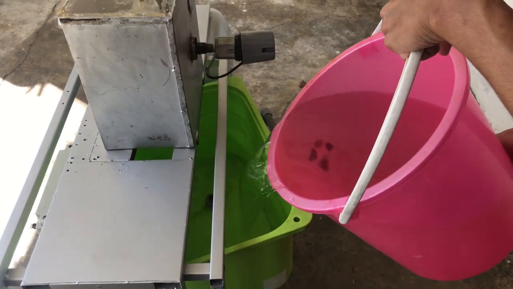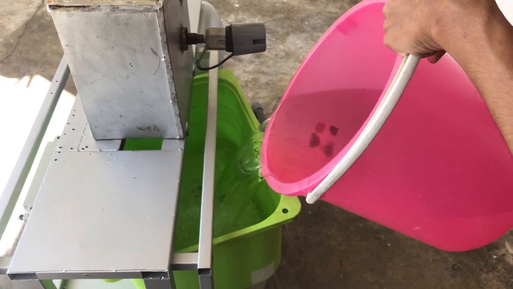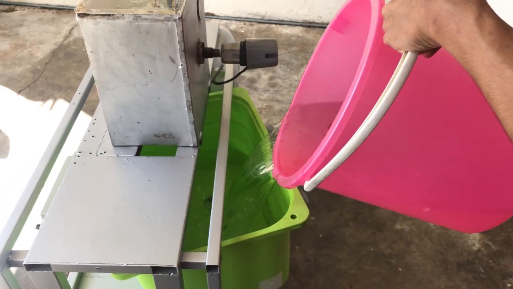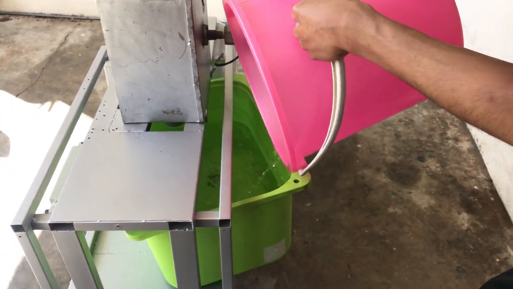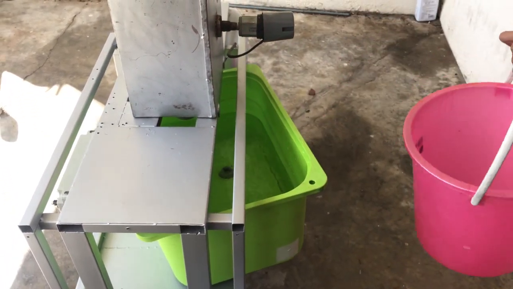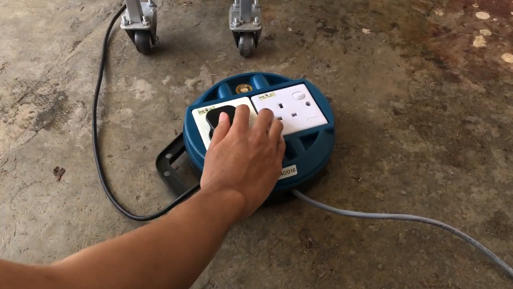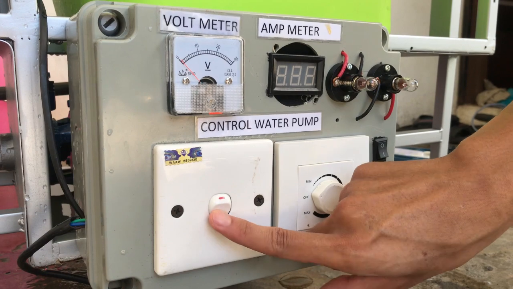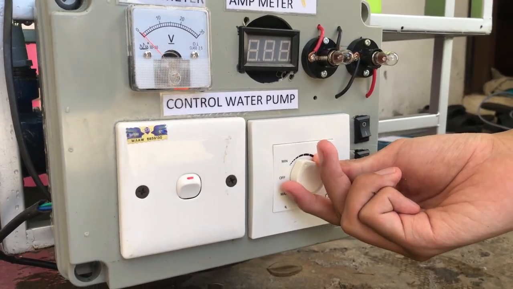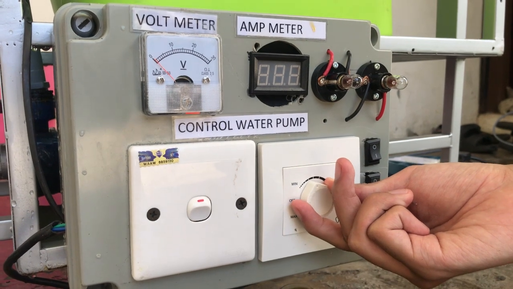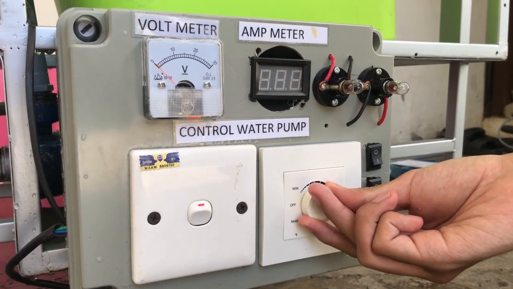The first step of handling this project is to add water to the reservoir tank until it's full. Secondly, connect the water pump to the power supply. Next, switch on the water pump control and then increase the speed slowly until its maximum.